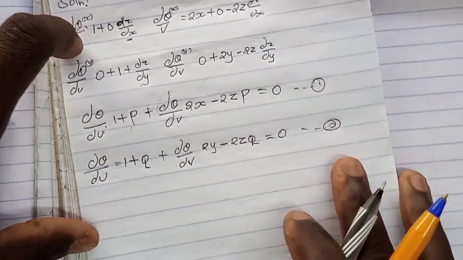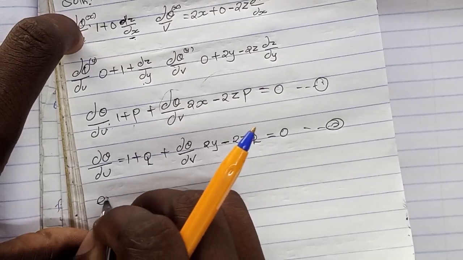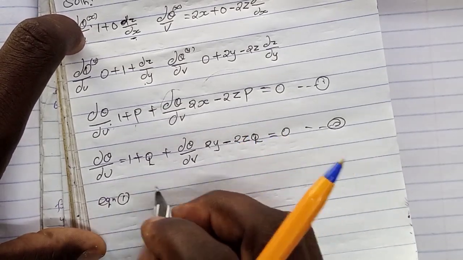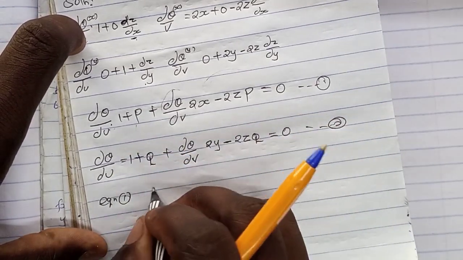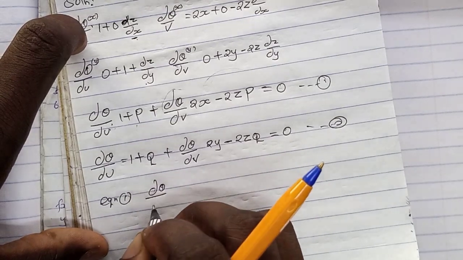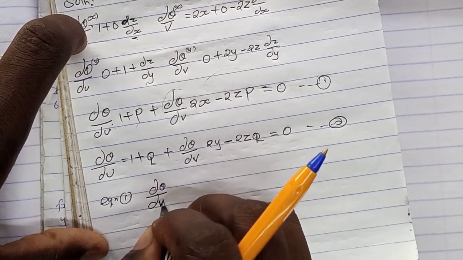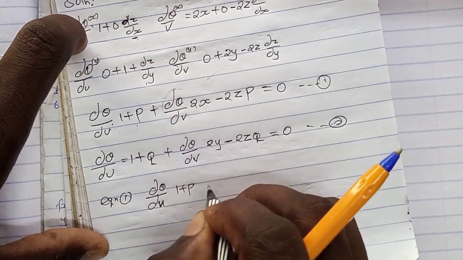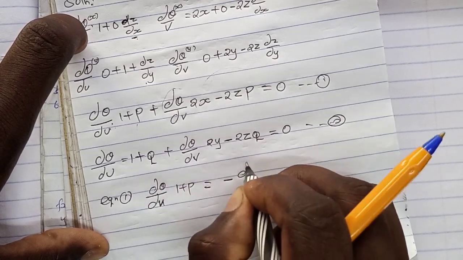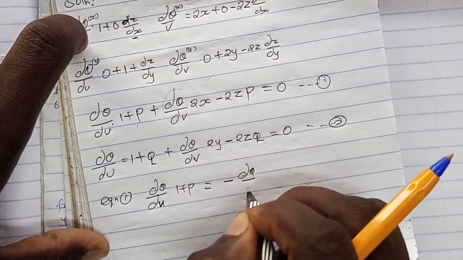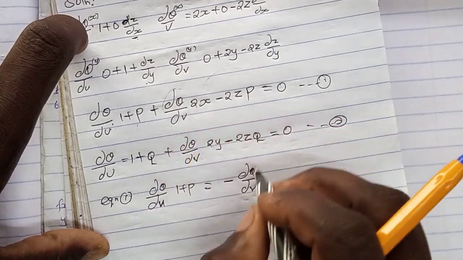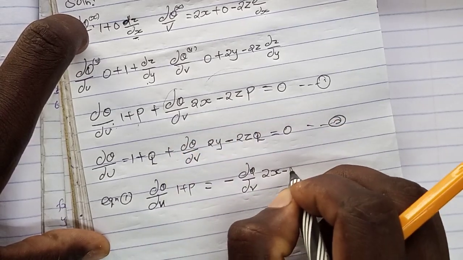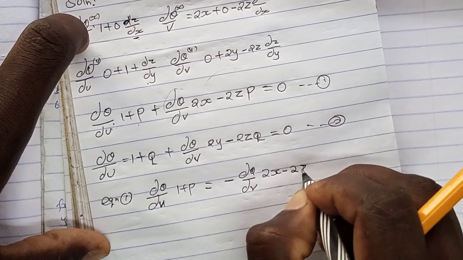So in equation 1, if we take this one across the equal sign, we get partial of arbitrary function over partial of u, 1 plus p, is equivalent to minus partial of the function over partial of v, 2x minus 2zp.